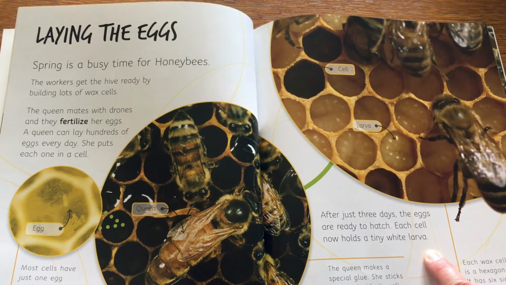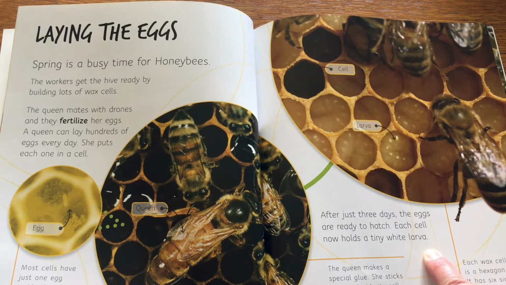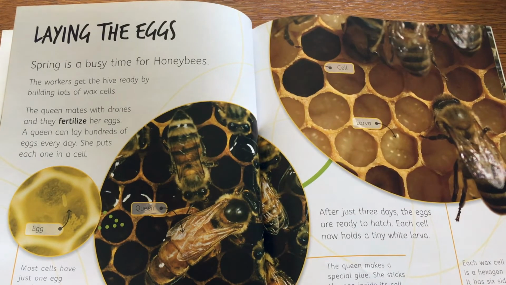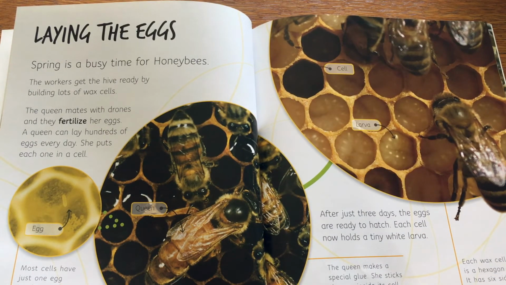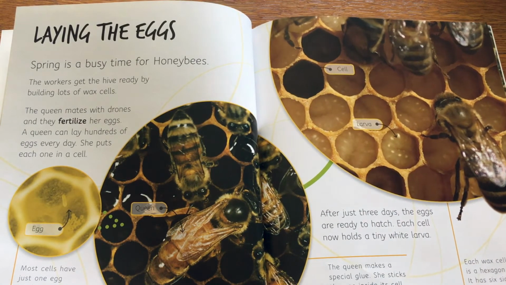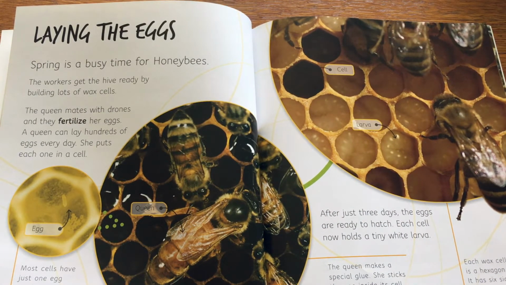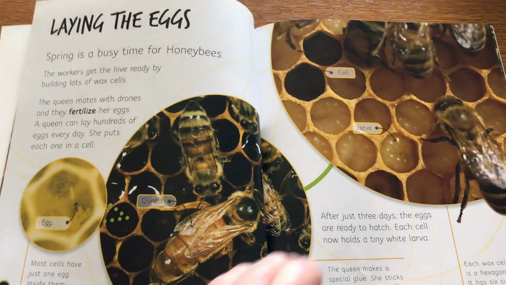After just 3 days, the eggs are ready to hatch. Each cell now holds a tiny white larva. The queen makes a special glue. She sticks the eggs inside its cell. Each wax cell is a hexagon shape and it has 6 sides.